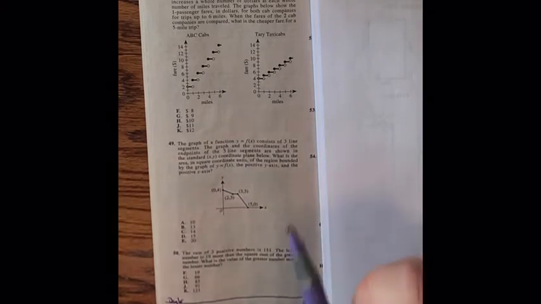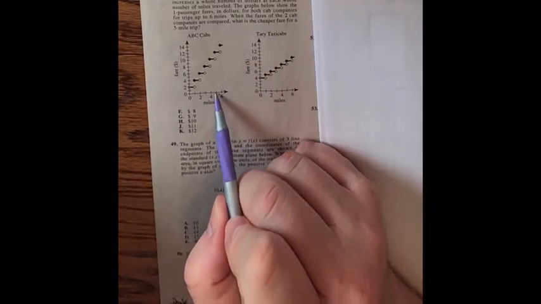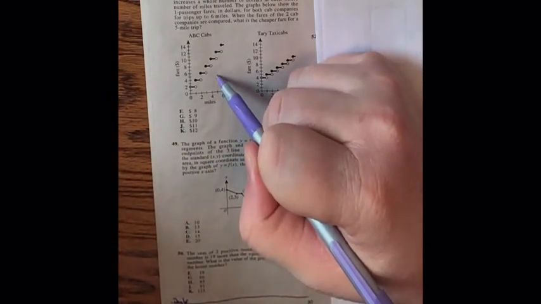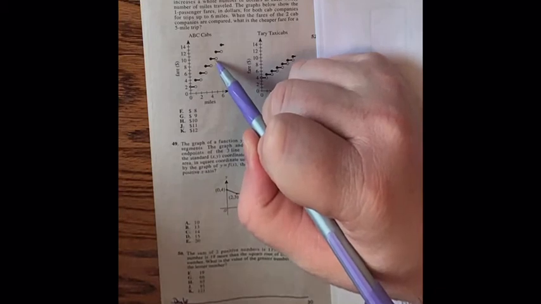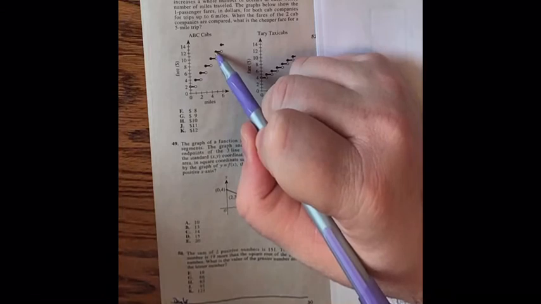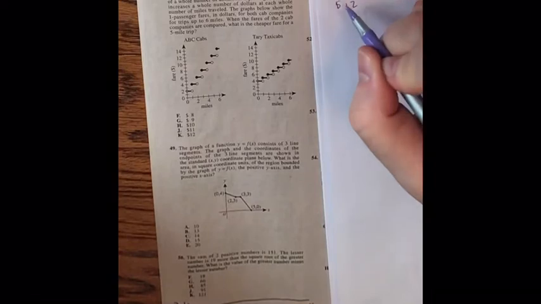You start at 5 on the x-axis, which is labeled miles, and you go up to the graph, and you notice that you don't want to stop at the open end point. You want to keep going to the closed end point. And then if I were doing this on the piece of paper, I would slide over, probably draw the line, and you'd see that it looks like it's 12.